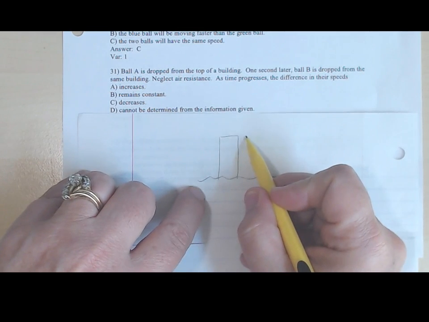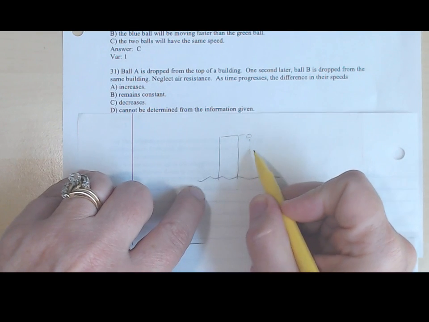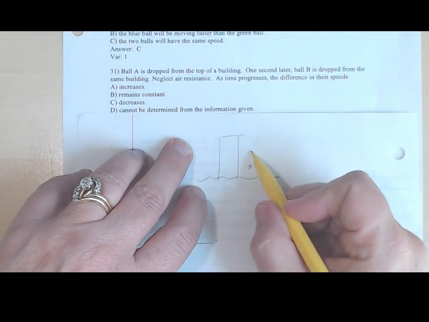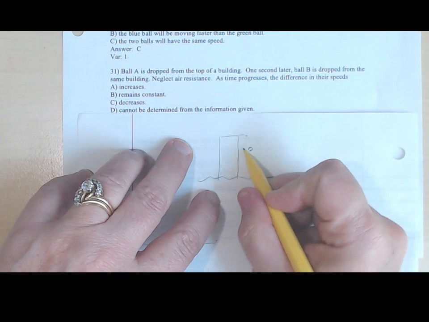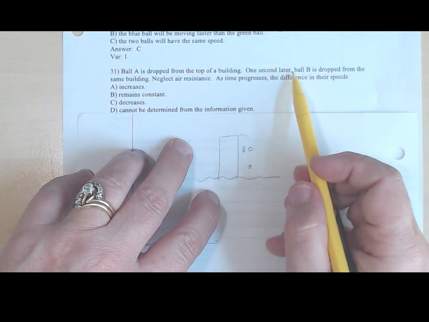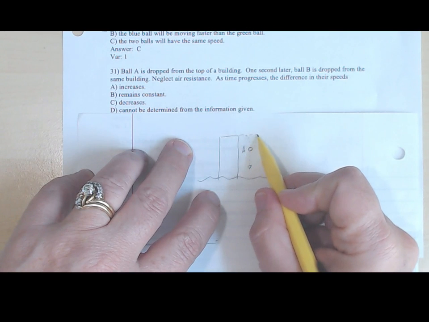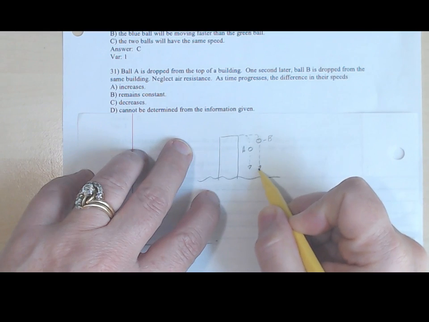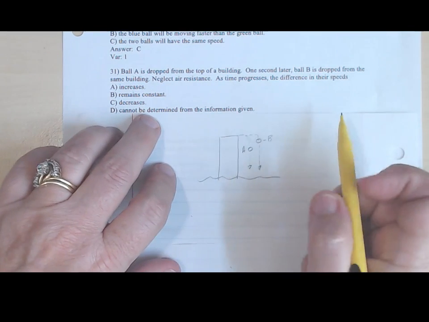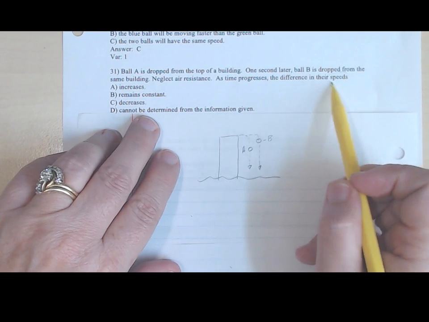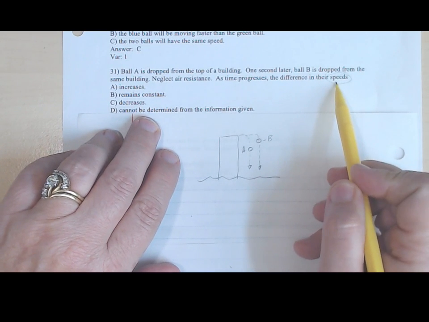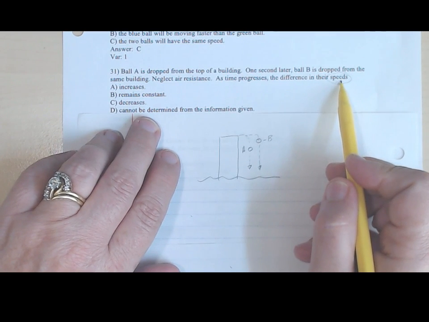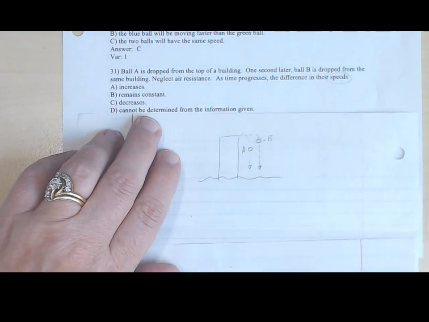So first thing I do is I drop ball A and it falls. Let's draw A actually already having fallen a certain distance. Okay, so this is ball A. Now 1 second later I drop ball B. So obviously ball B is going to be behind A, but it's going to fall also. But what do I want to know? I want to know the difference in their speed. Now remember, speed, not velocity. Speed is the magnitude of velocity. So I'm just looking at the magnitude, not really caring about the direction here. So both of these are free fall problems.